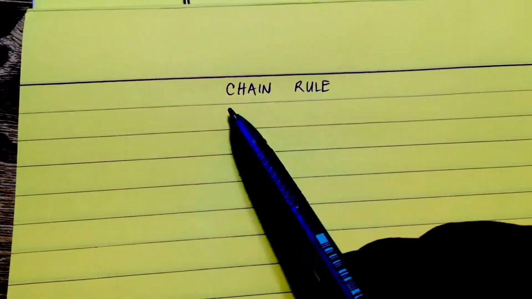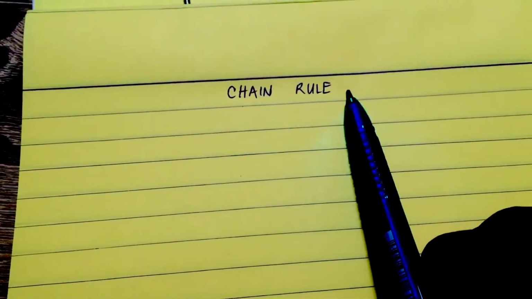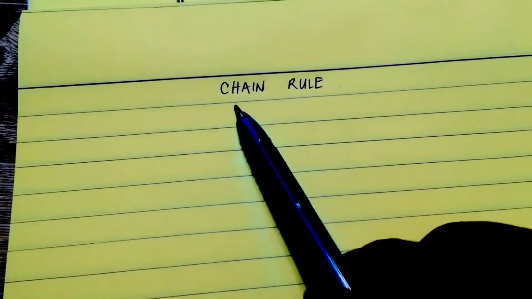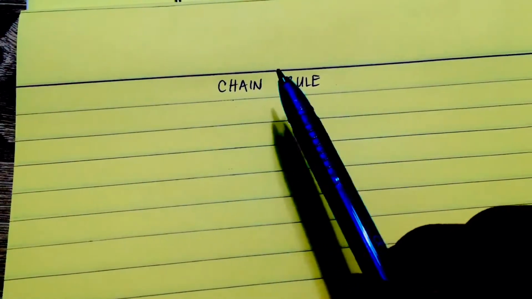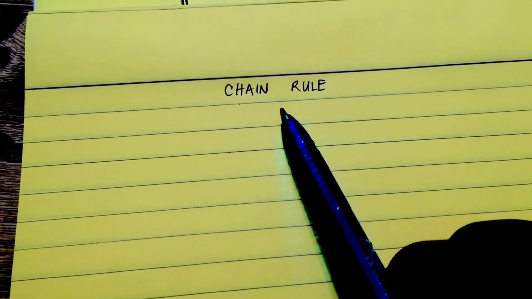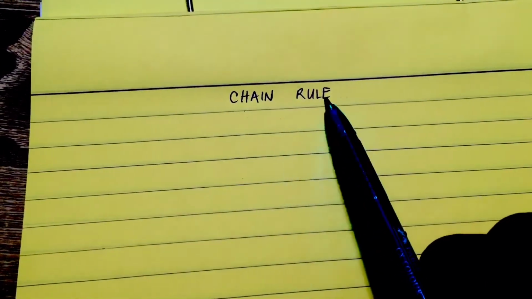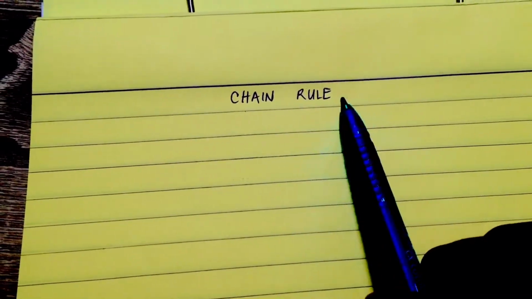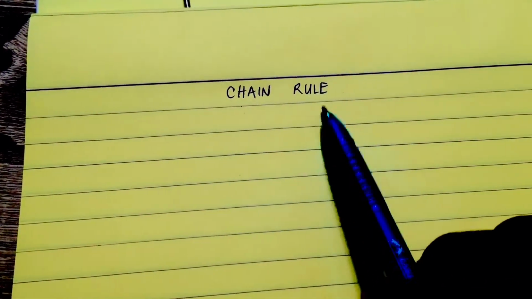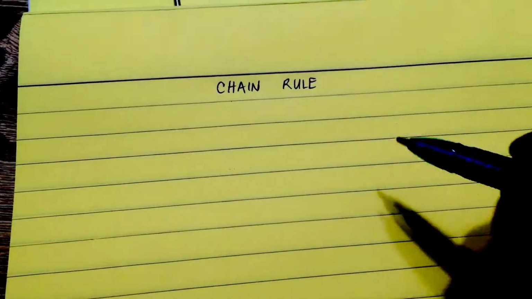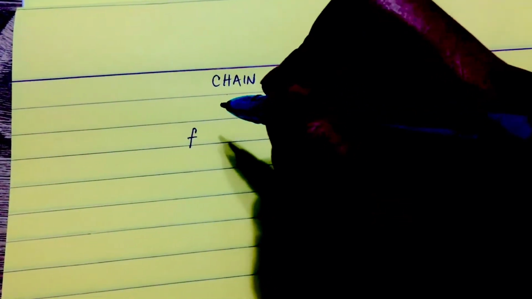Now, I'm going to discuss the chain rule, the derivatives of a function using the chain rule. So, when do we use the chain rule? We can use the chain rule when differentiating a function of a function, like f of x or f of g of x. Okay?